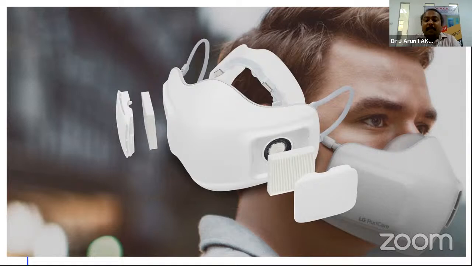At the same time, it is very breathable when compared to the normal cloth mask. Even A.R. Rahman recently came out with this mask. So what I'm telling is all these things are innovative solutions. Maybe the solution is already there, the mask is already there. Can you do something about it? Can you identify the flaws in the mask and come up with a beautiful solution like this?